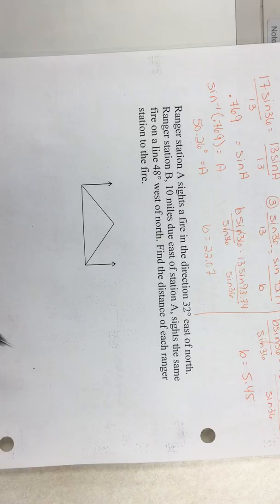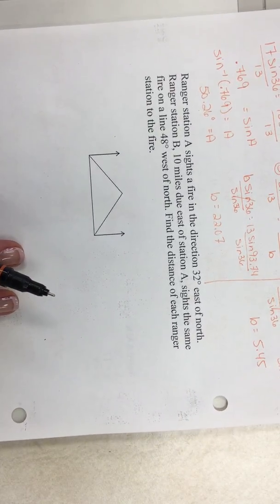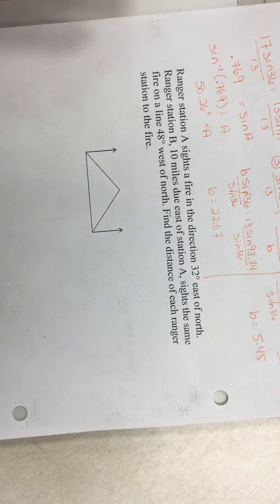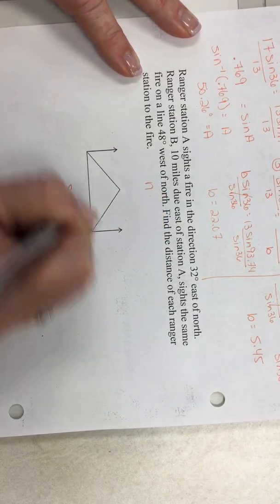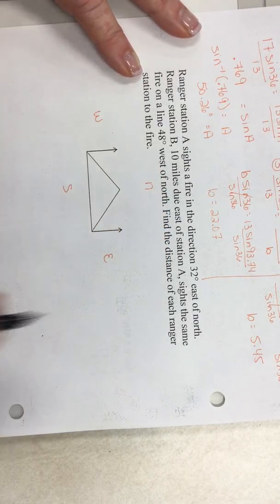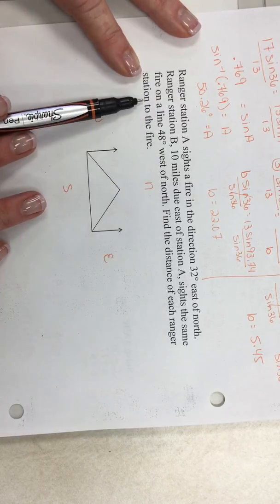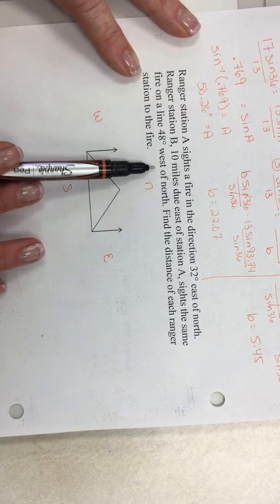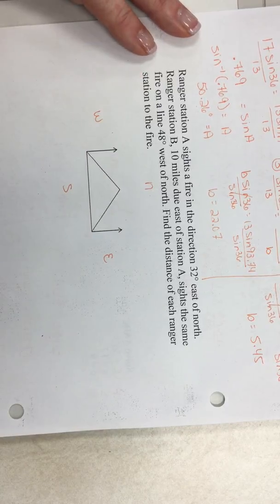Okay, let's look at this word problem down below. Reading it through, it says, Ranger Station A sights a fire in the direction 32 degrees east of north. Well, first of all, I've got north, south, east, and west, just like the compass. Ranger Station B, 10 miles due east of Station A, sights the same fire in a line 48 degrees west of north. Find the distance of each ranger station to the fire.